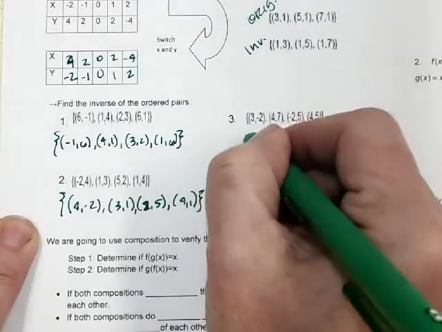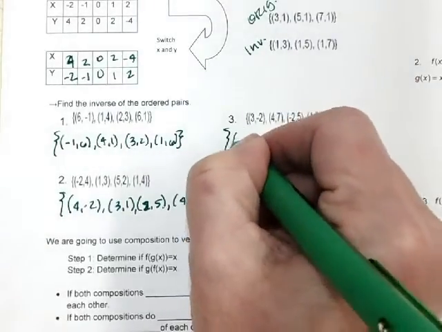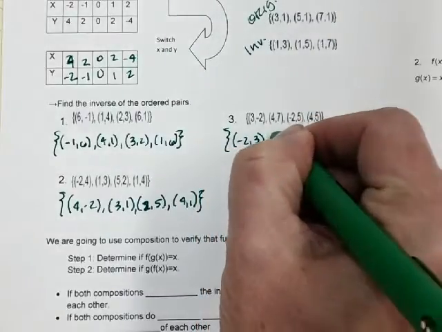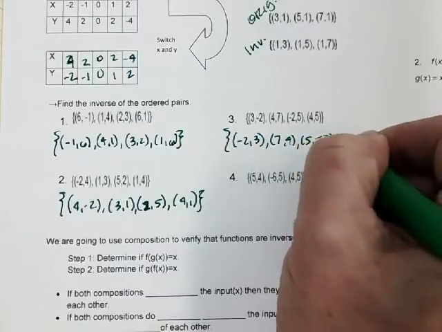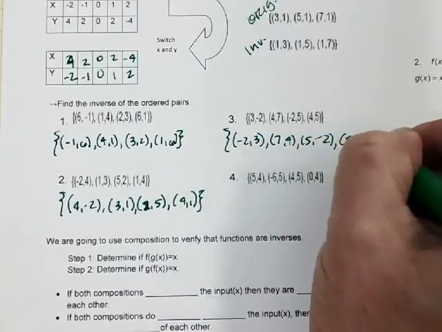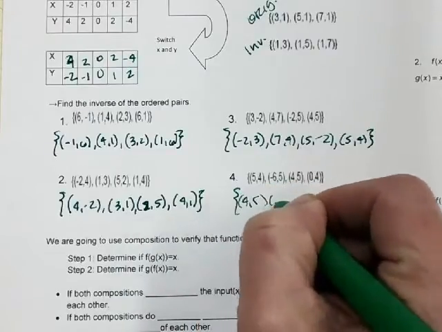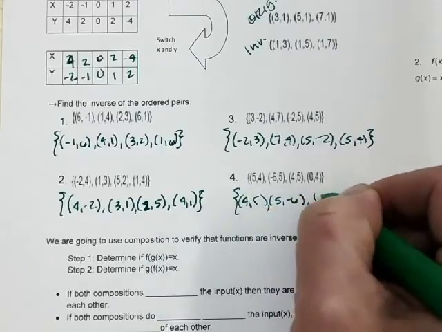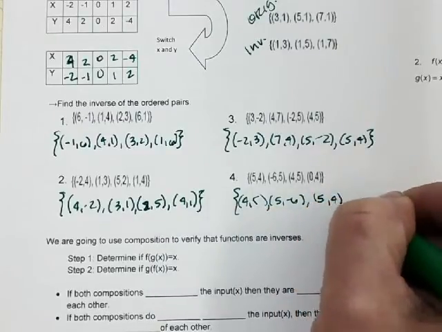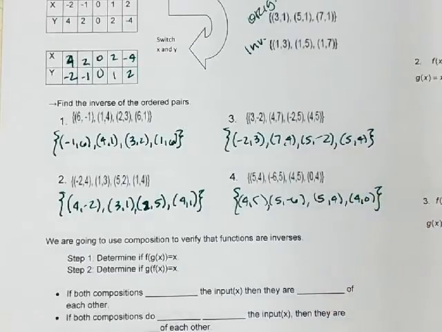So you do 3 and 4 and then check it with me. There we go. Just finding an inverse relation, you just switch the x's and the y's.